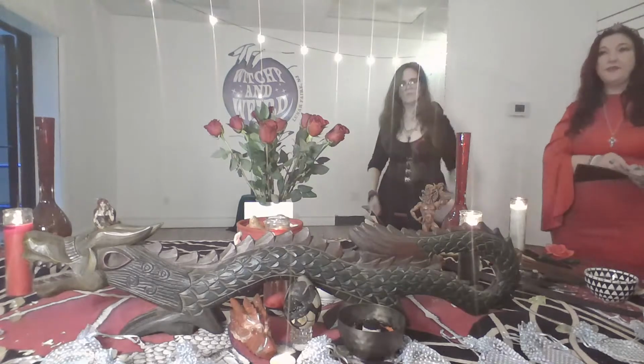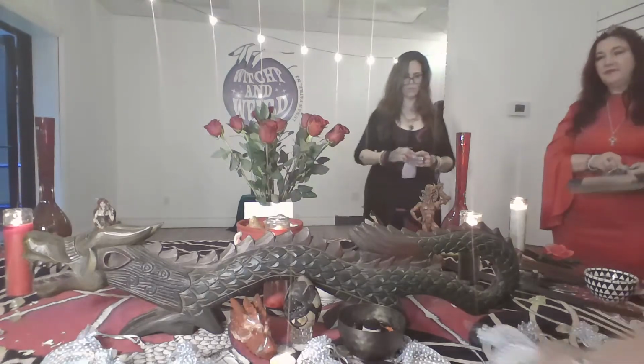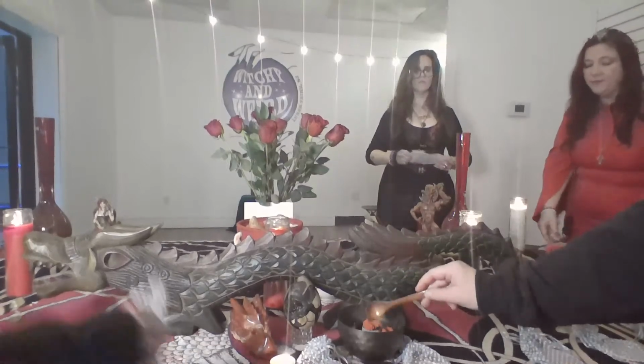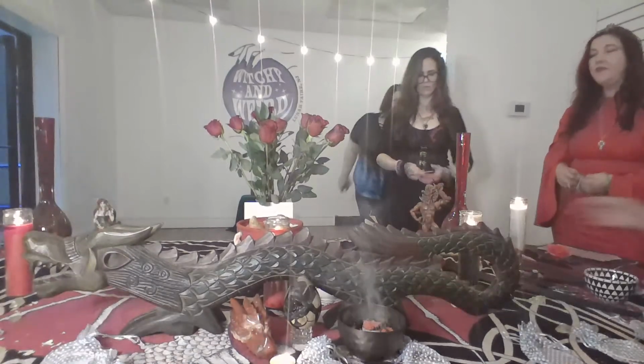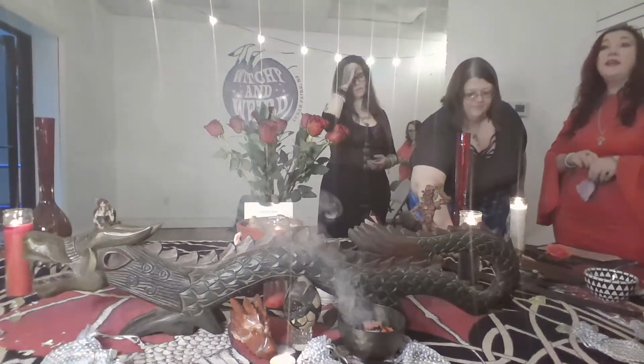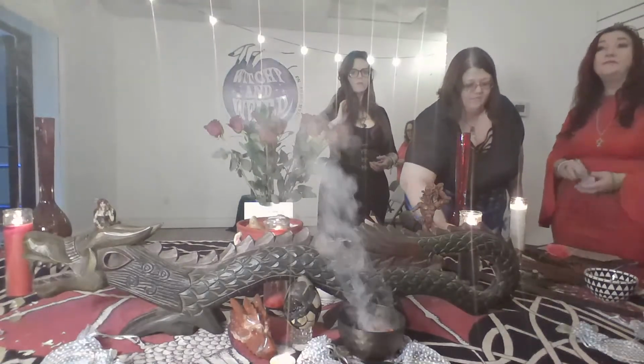And if you have a crystal, you can put it in your pocket or somewhere close by if you need the words to your new affirmation in front of you. If you need it on paper, great. But if you don't need paper, in the other hand, you can hold your crystal.